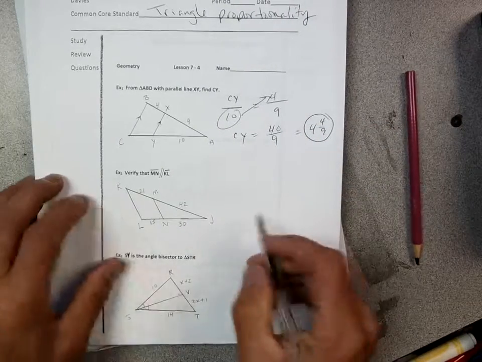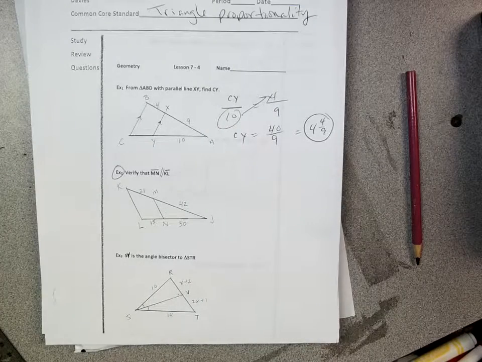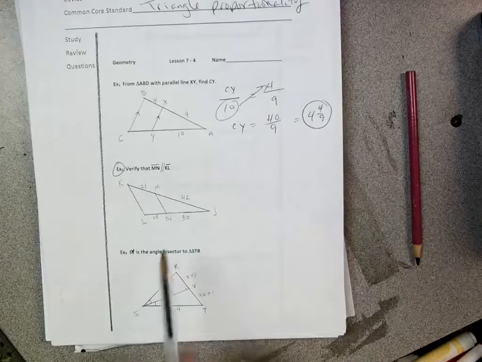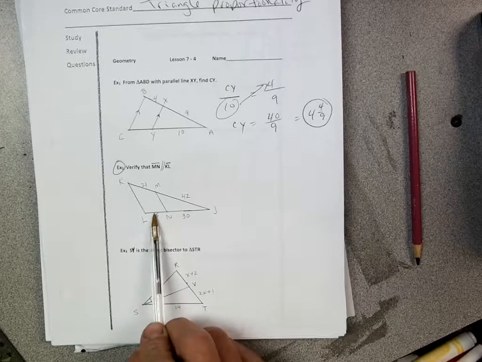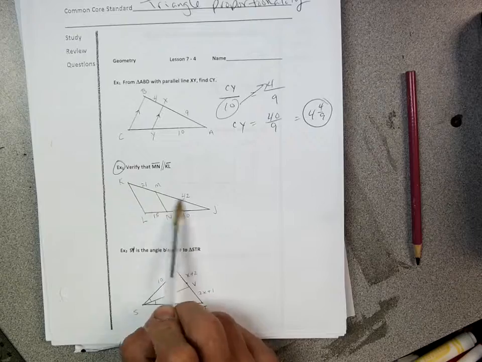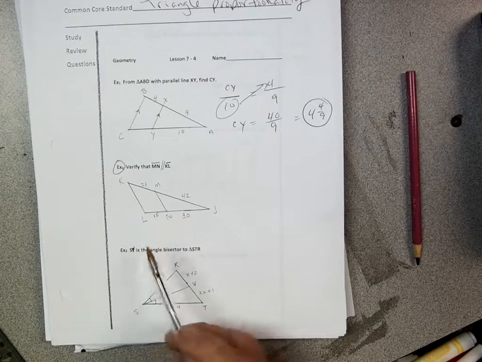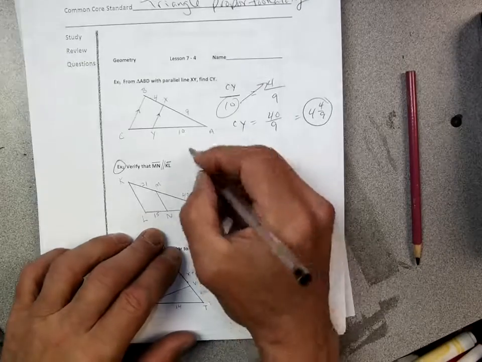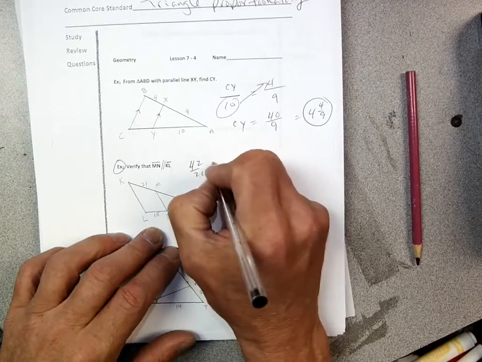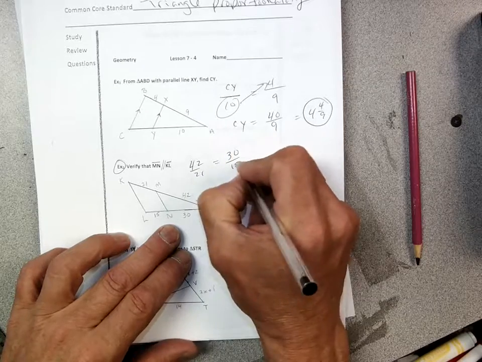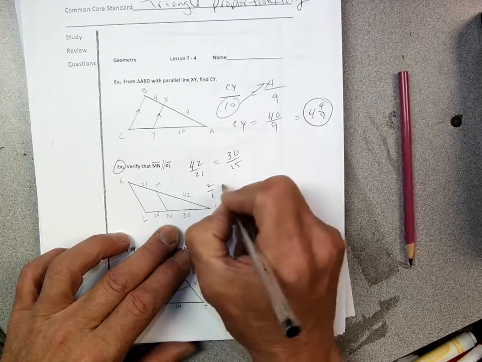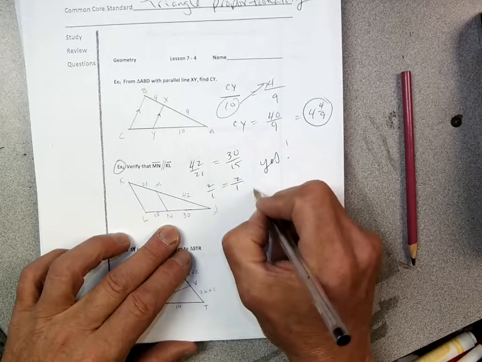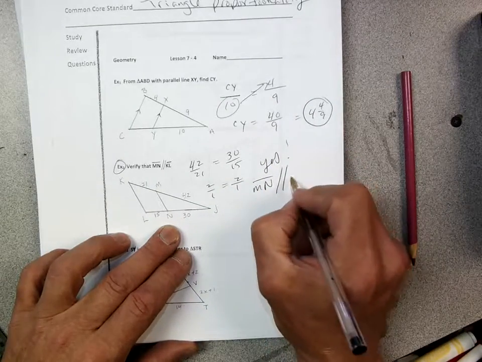Okay, number 2. Now it says verify, so we're going to use the converse. If we don't know whether these are parallel, it doesn't show they're parallel. But if this over this is equal to this over this, then they're parallel. Is 42 over 21 equal to 30 over 15? That seems to be 2 to 1, doesn't it? I can even see that. So 42 to 21, is that equal to 30 over 15? Yes, because it reduces to 2 to 1, 2 to 1. So we'll say yes, MN is parallel to KL.